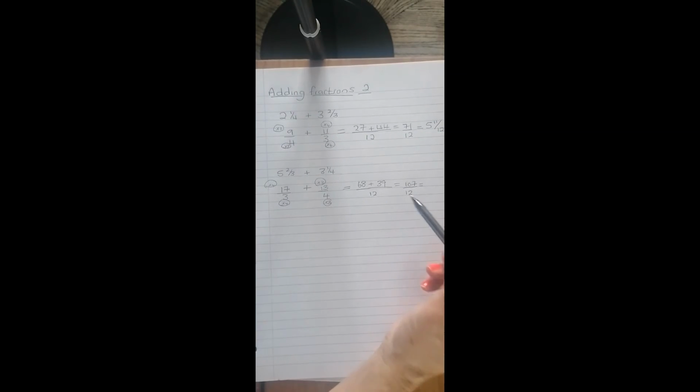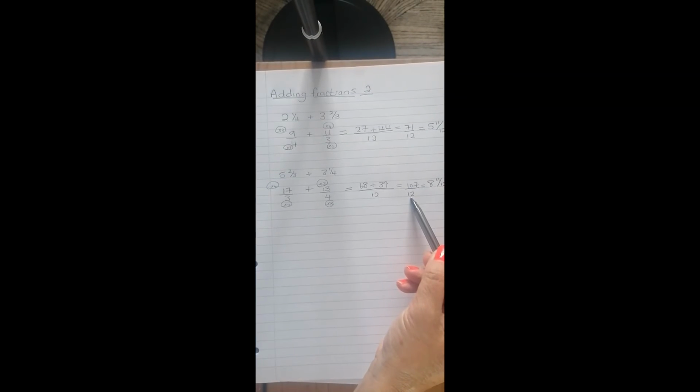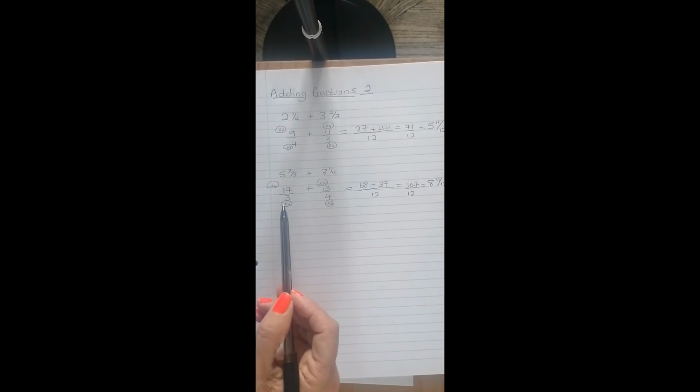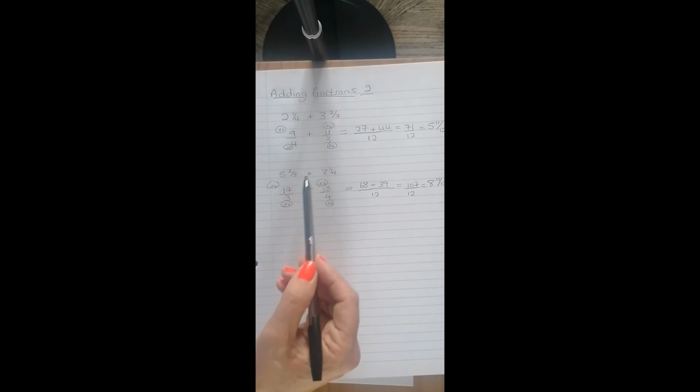divided by 12. So now we're working with a top-heavy fraction, and we're going to convert it back to a mixed number. So you're asking yourself, how many 12s go into 107? That would be 8 with 11 remaining. So you write that 11 remaining over the denominator of 12. Let's try another one. Let's use different denominators. I keep using quarters and thirds.